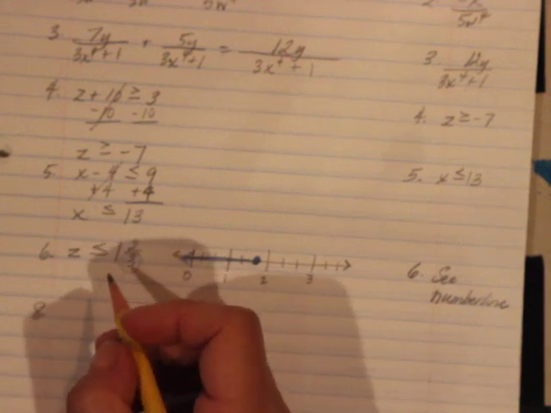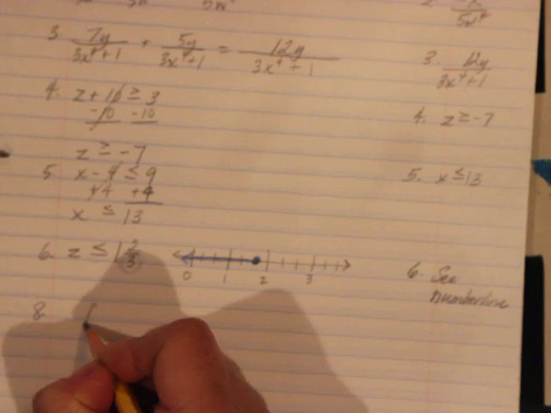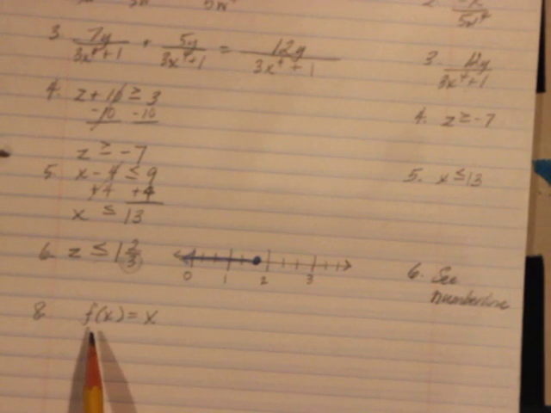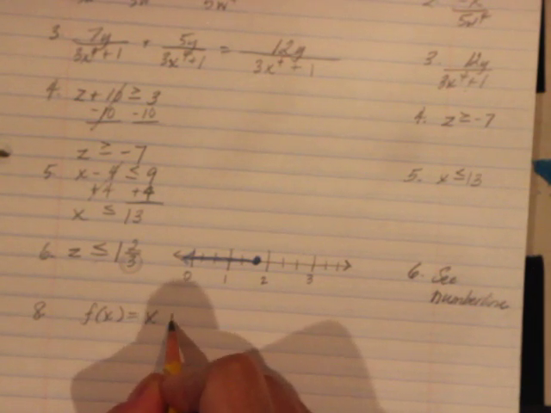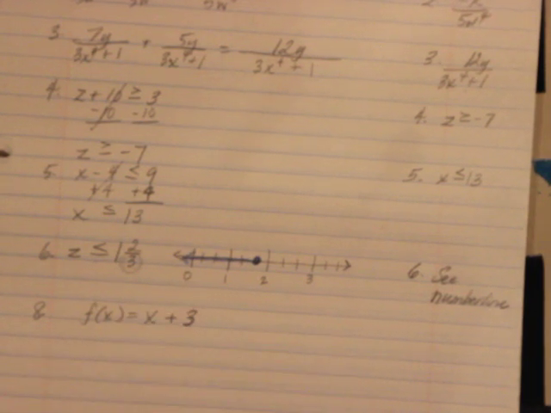I already know that the parent equation of a line is f of x equals x, or y equals x. Because it said linear function, I'm going to write it as f of x equals x, but it's shifted upward. So that means that my y-intercept is going to be +3. Because it's shifted upward on my coordinate plane, it'll intersect at +3.